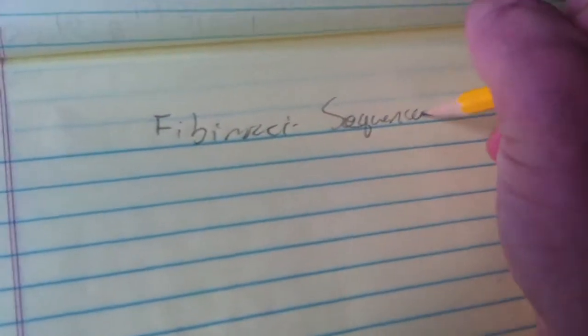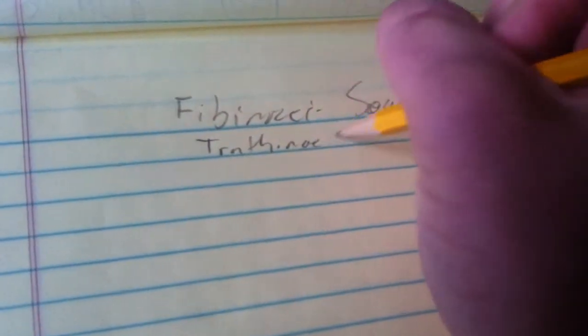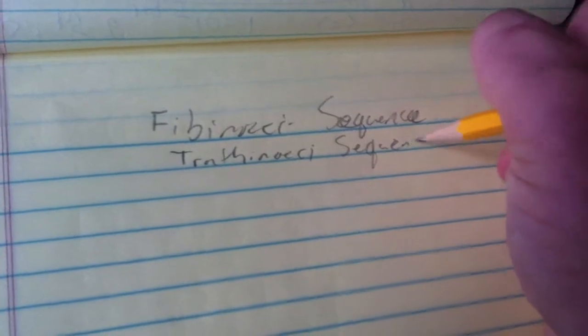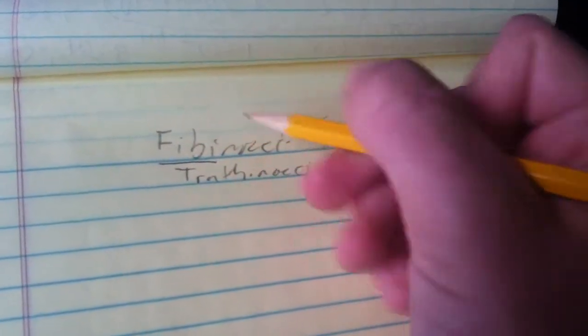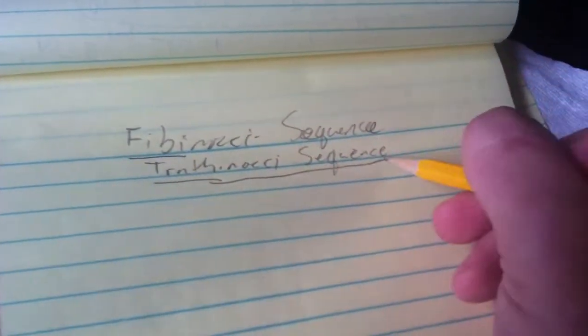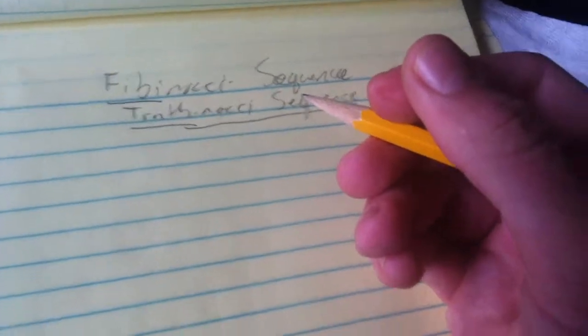Alright, Fibonacci sequence. When it's in single digit form, I like to call it Truthinocci. It's kind of a play on words, like fib means lie or lying, and truth means telling the truth. I like to call it Truthinocci Sequence, and I made a song about it. But this is the Fibonacci sequence in single digit form.